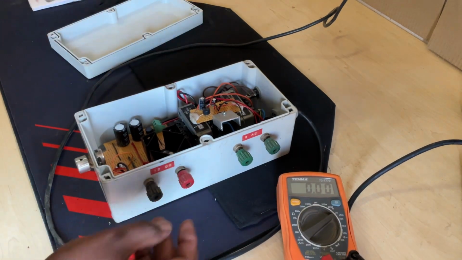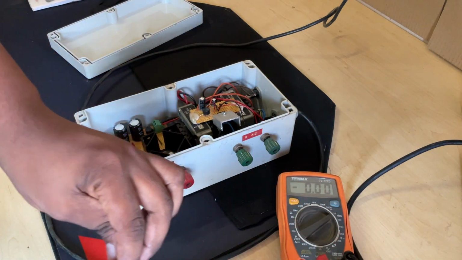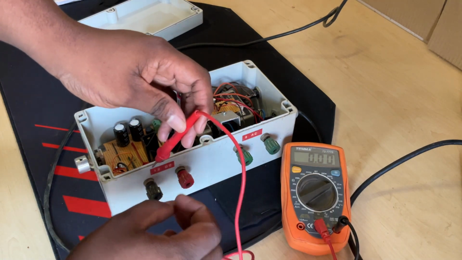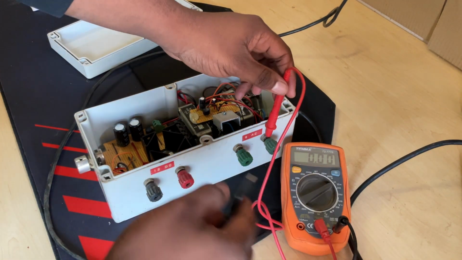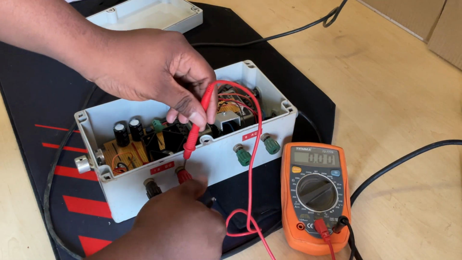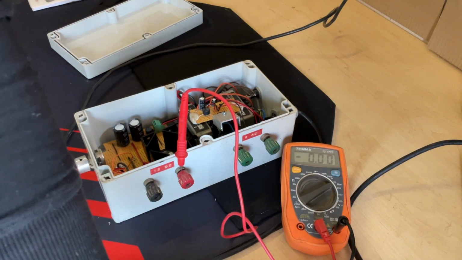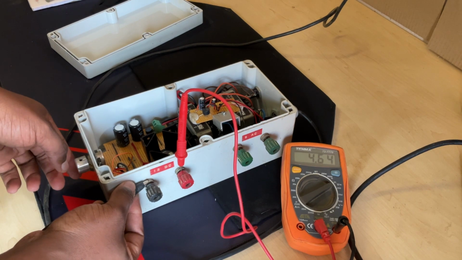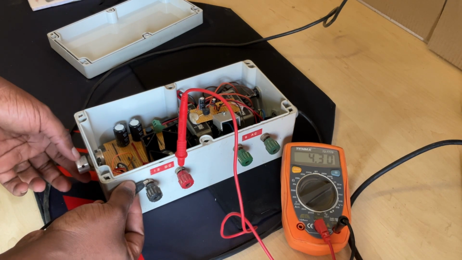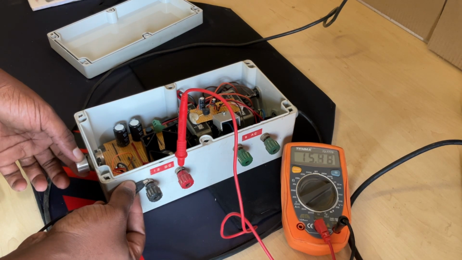Now let's take some measurements. For the output on the far right, you can see that this is a fixed 5 volt. The output on the left side can be varied, and it goes all the way up to 16 volts. This adjustment is done by turning the variable resistor in one direction. If you turn it in the other direction, the voltage will then be lowered to a low point.